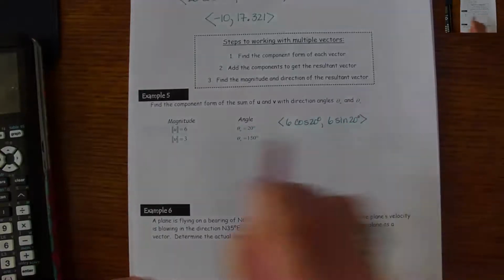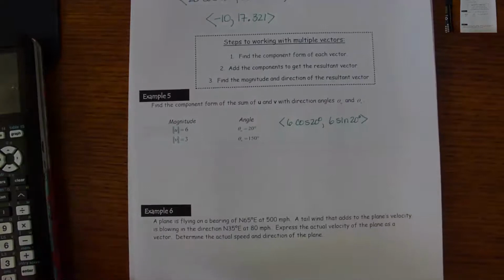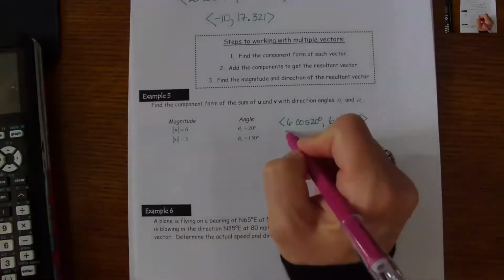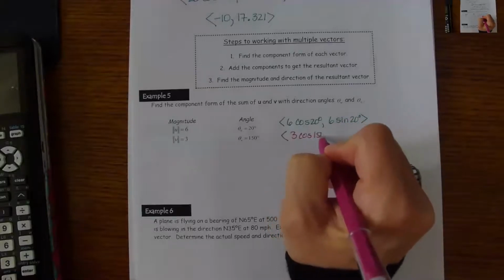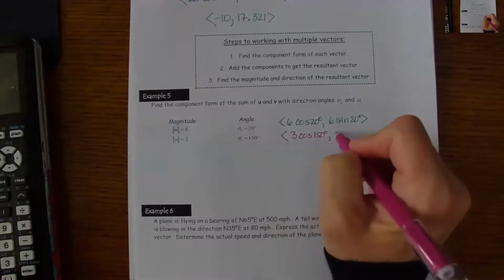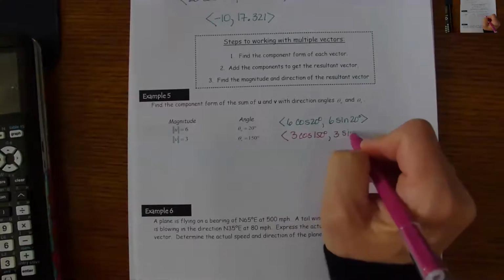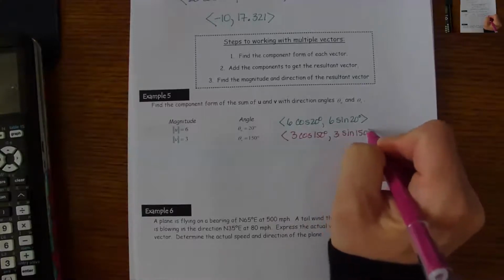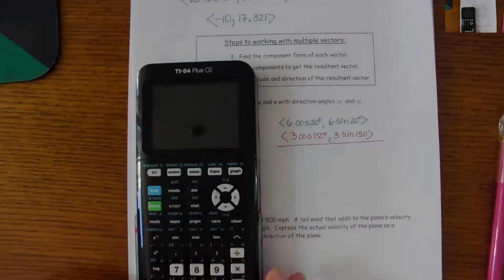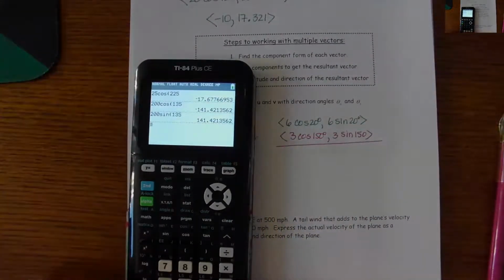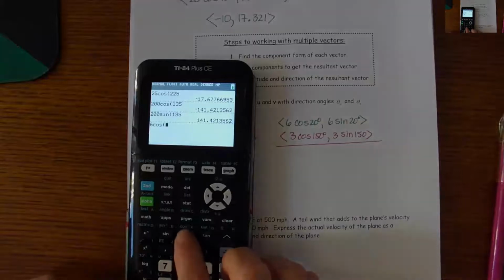There we go. Now we got this one. Someone's helping me push the desk across the floor. And we've got 3 cosine 150, 3 sine 150. Now you don't have to write these down individually. We can type them in together. So you could just do 6 cosine 20.